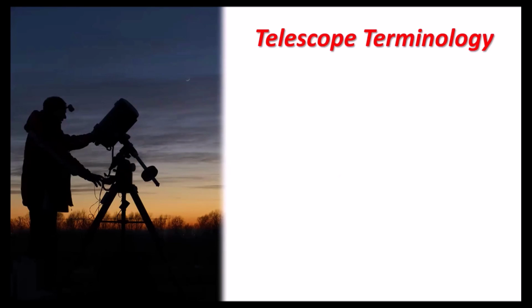Before we get into the telescopes themselves, we have to learn the terminology. Telescopes have their own lingo, like any other area, and learning the lingo also teaches you the basic and most important properties of a telescope. By far, the most important property of a telescope is its aperture. The aperture of a telescope is the diameter of either its objective lens or its primary mirror.